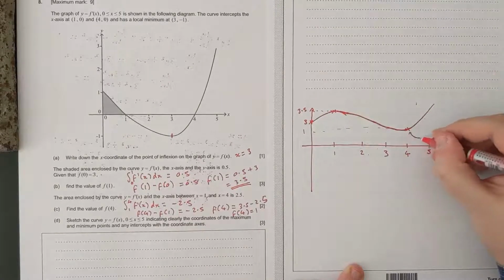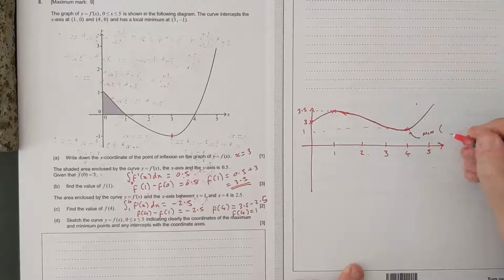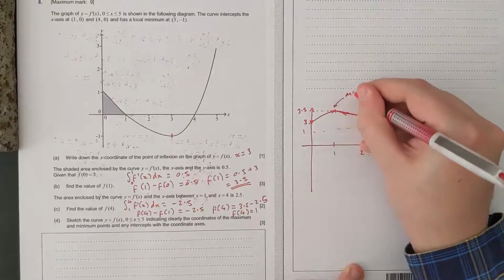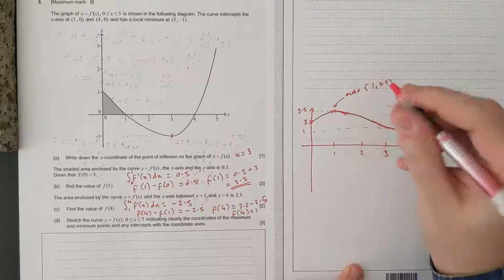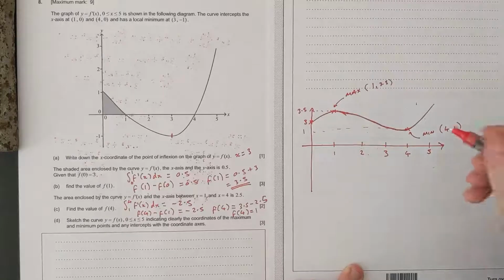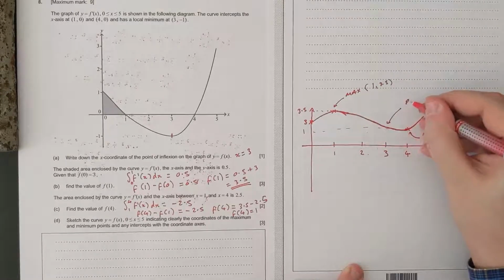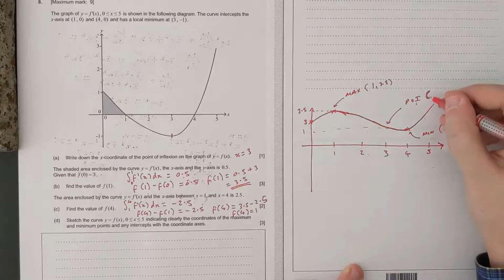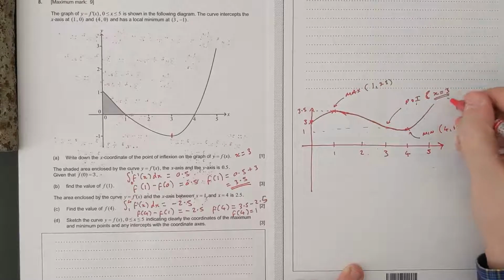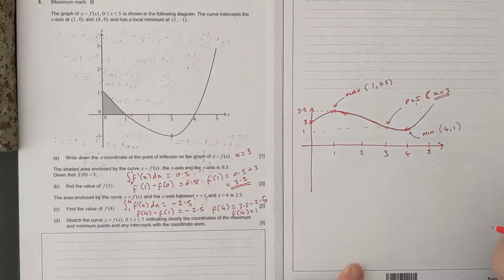I'll then just make sure I've labelled everything, so this is my minimum, and I have that at 4, 1. This is my maximum, and I have it at 1, 3.5. I've already labelled that intersection, so that's fine. This is my point of inflection. I'm just covering myself here at x equals 3. I don't know my y value. Don't need to know my y value.